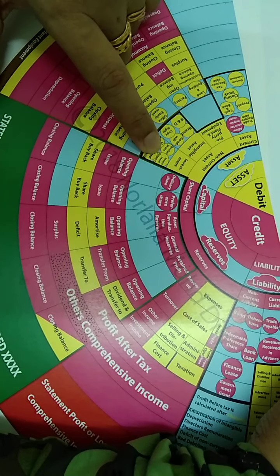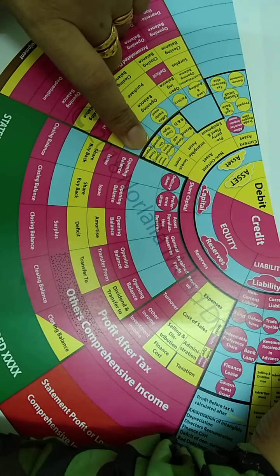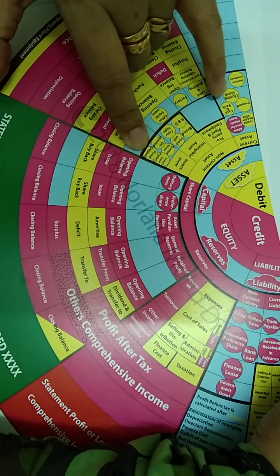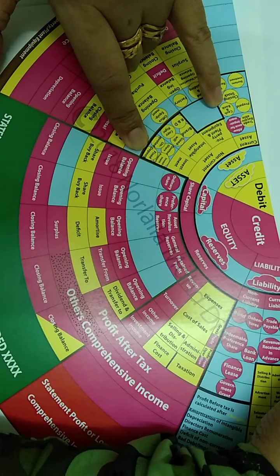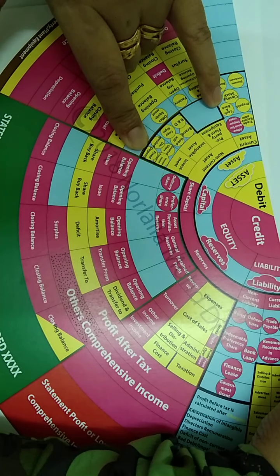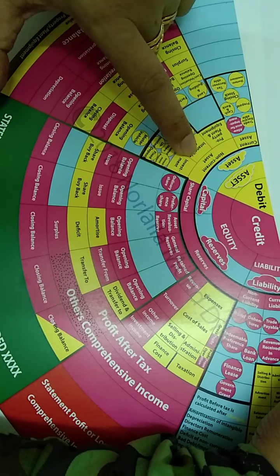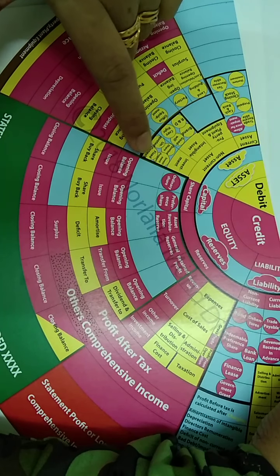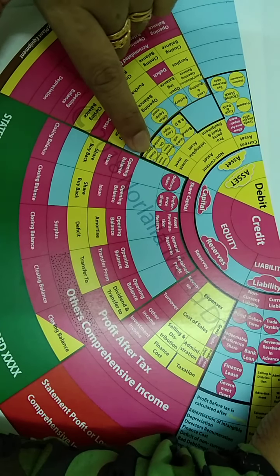So you have investment property, you have fixed deposit. Fixed deposit is the same as your cash and bank. But then you have the intention to put it for more than 1 year because you want to gain the interest, right? So if it's more than 1 year, it falls under the category of non-current asset investment.